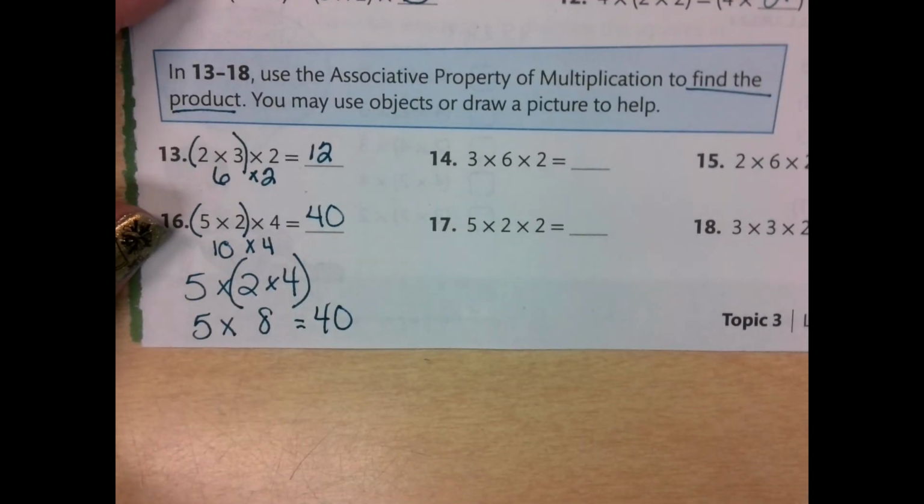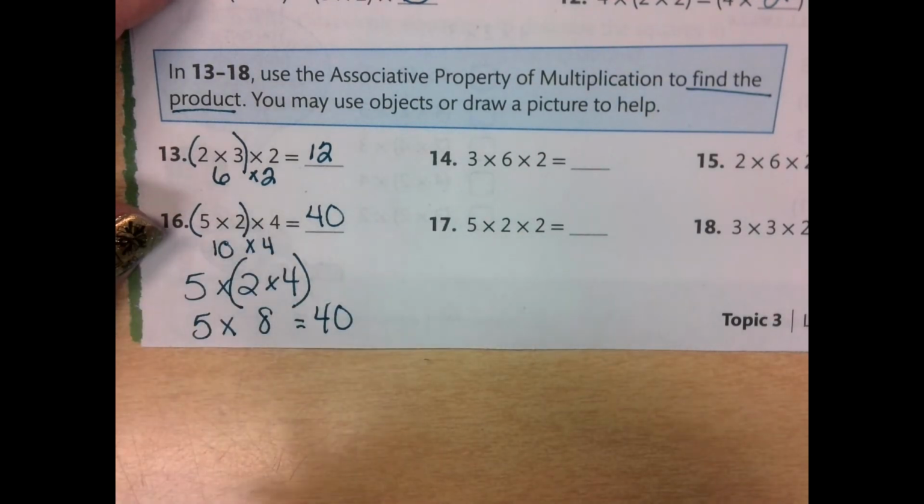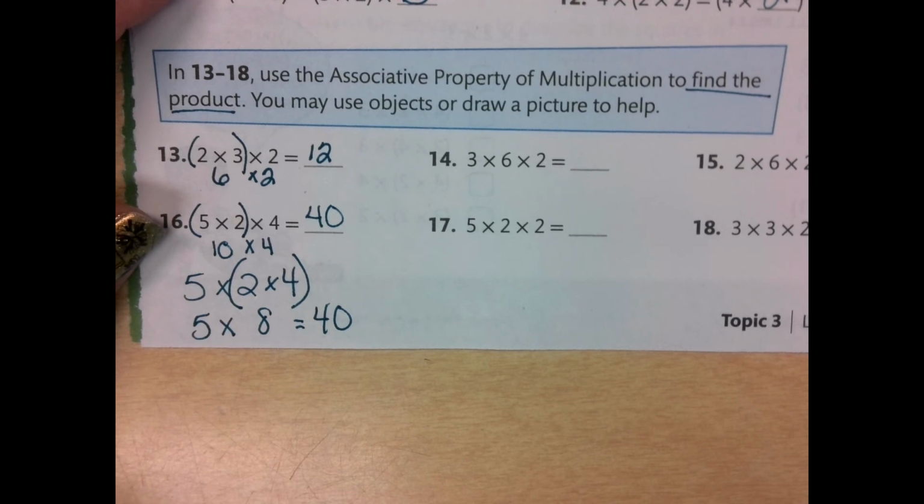You can actually group them to make it easier for you. Because again, multiplying by 10 is pretty easy. So when I see that 5 and 2 together, yeah, I'm going to multiply 5 times 2. I can multiply by 10. That's easy enough. I can do that. So that is the nice thing about associative property. You can work it to make it easier for you, for whichever math facts you like doing better.